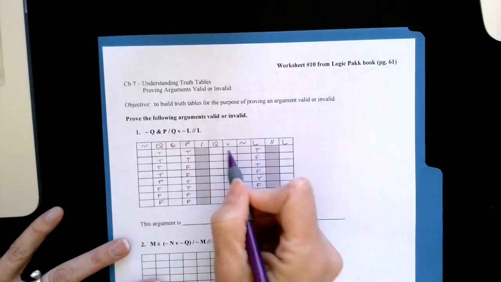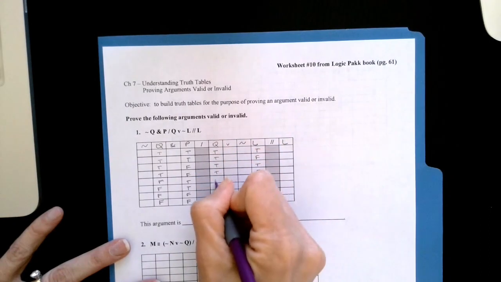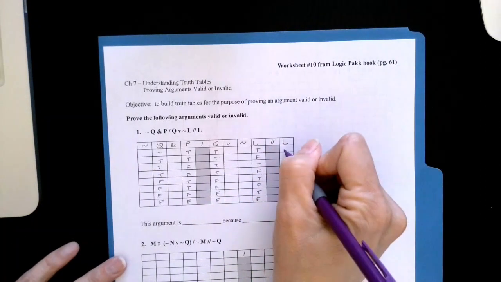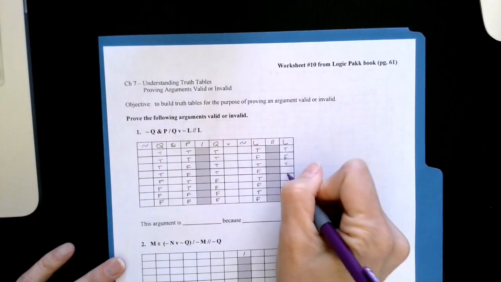So let's fill in all the Q's, first half T's, second half F's, and then fill in this L. It's the same as the other, TF, TF all the way down.